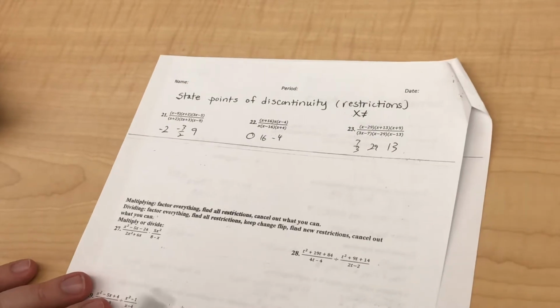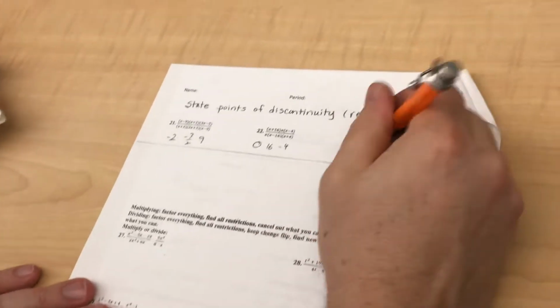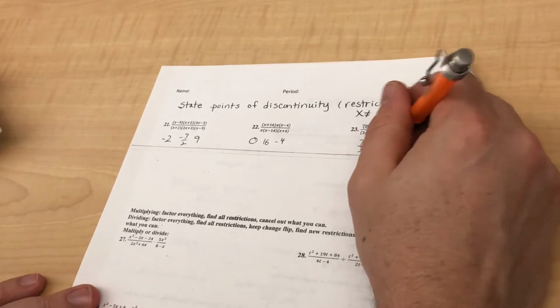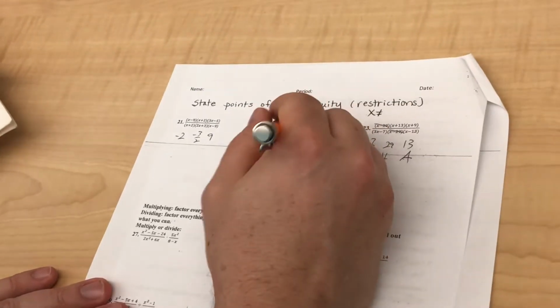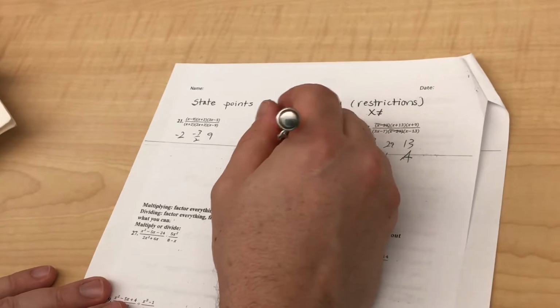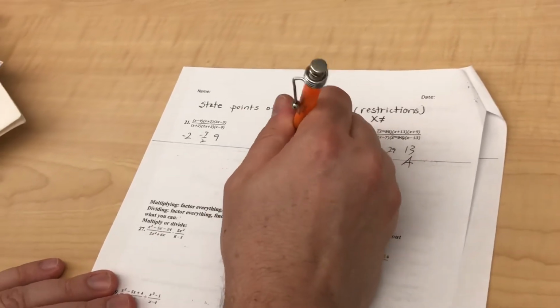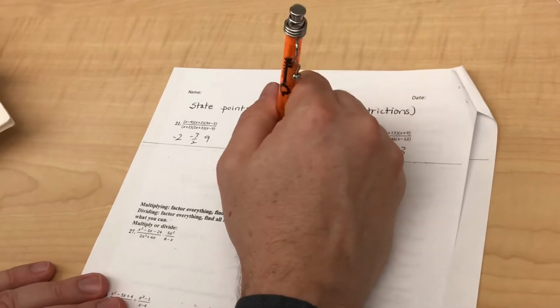The other thing to look for is if they match top to bottom, like this 29 would be a hole. The 13, since it doesn't match, would be an asymptote. The 16, it's opposites. They don't match. This is going to be an asymptote. This would be a hole. This would be a hole. Actually, no, that one doesn't match. That would be an asymptote.